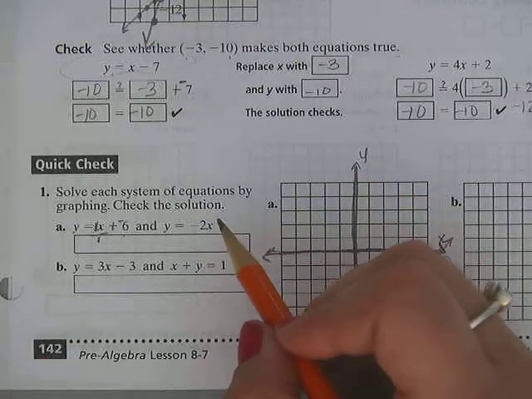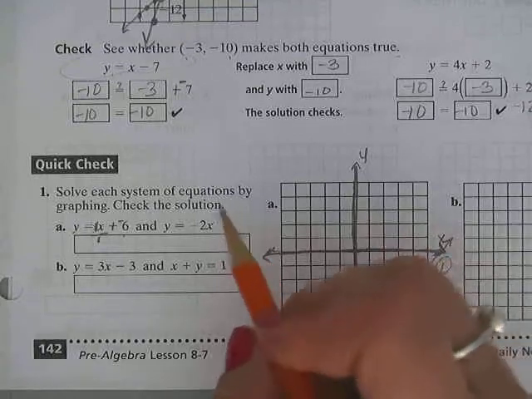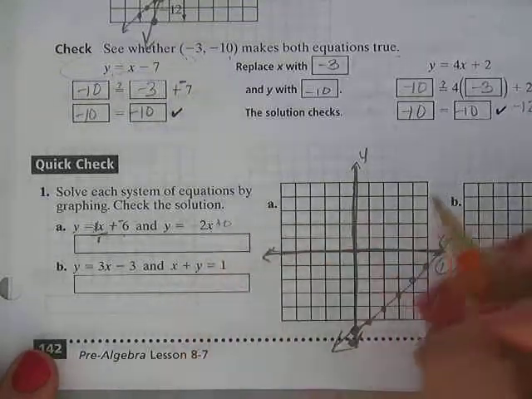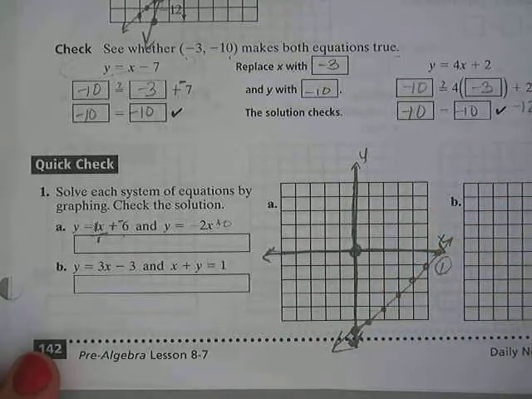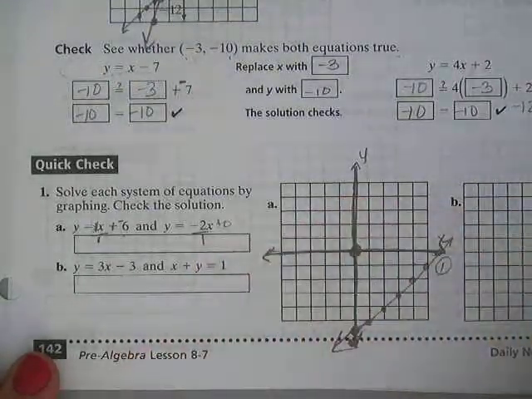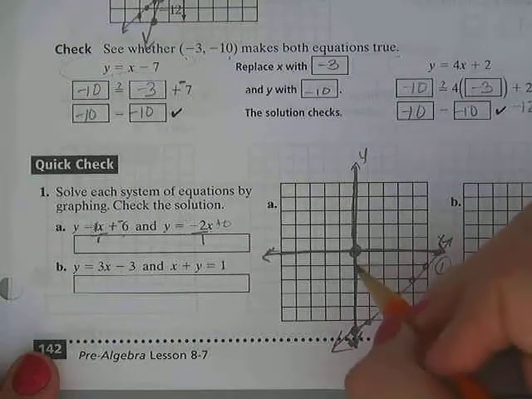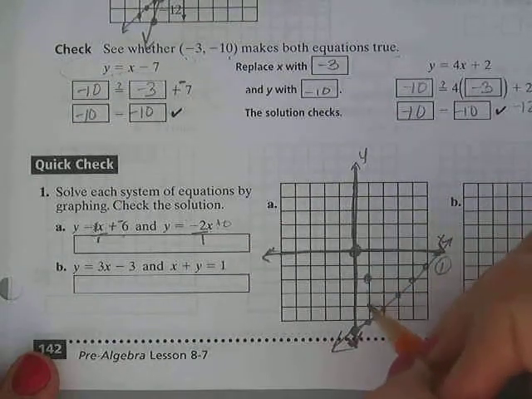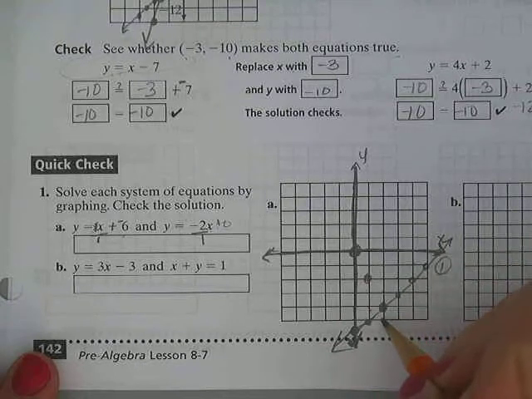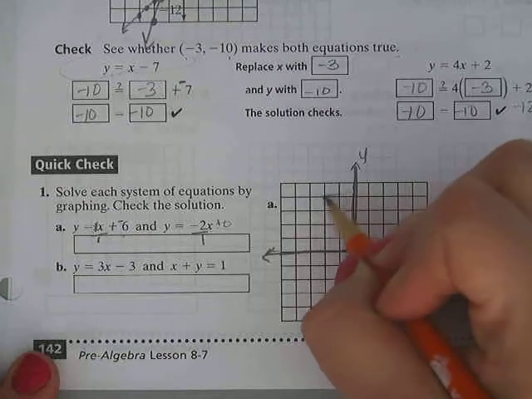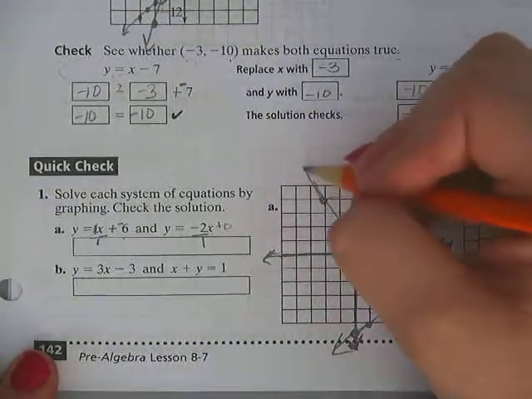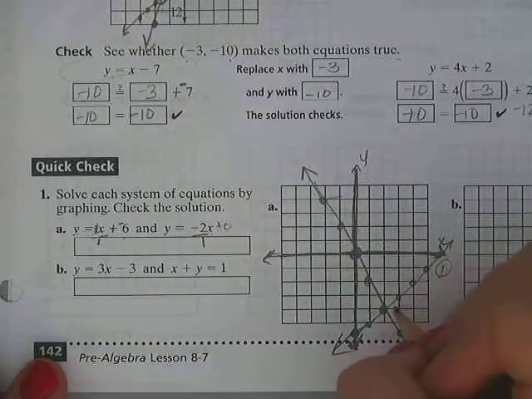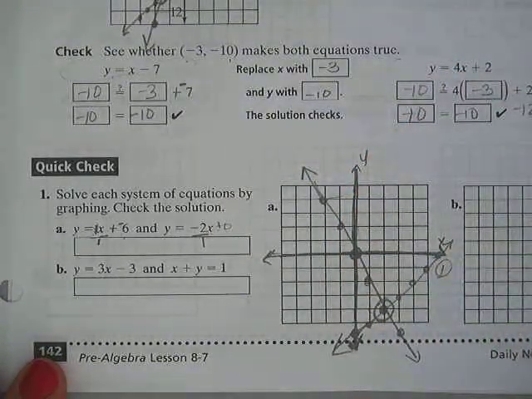So x plus a negative 6. And then y, my slope is y equals negative 2x. So what's my y-intercept? Careful. I have nothing, a plus 0 here, right? So my y-intercept is at 0. I have a slope of negative 2. So that's negative 2 over 1. So down 2 over 1.